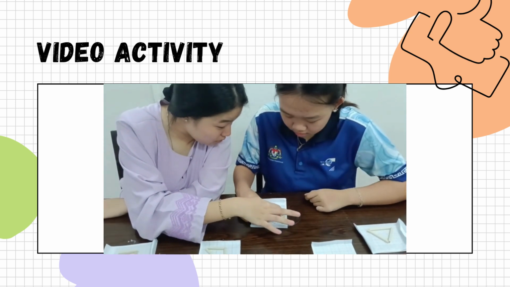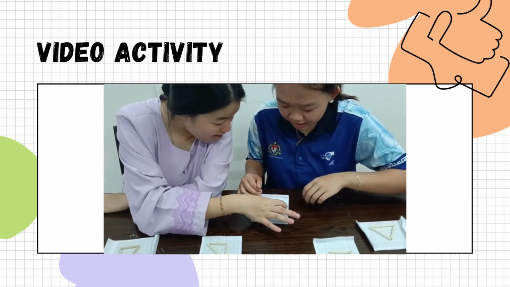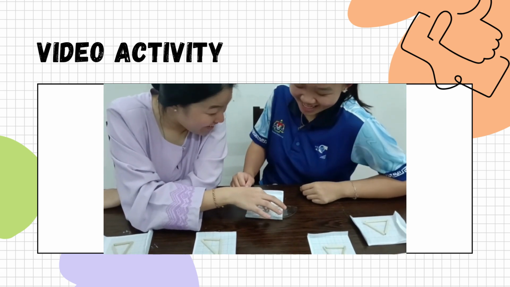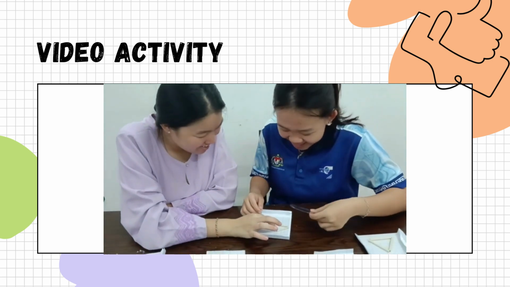This is a cube, right? This is a cube. No, a cube. 0.5. This is a cube. This is obtuse.